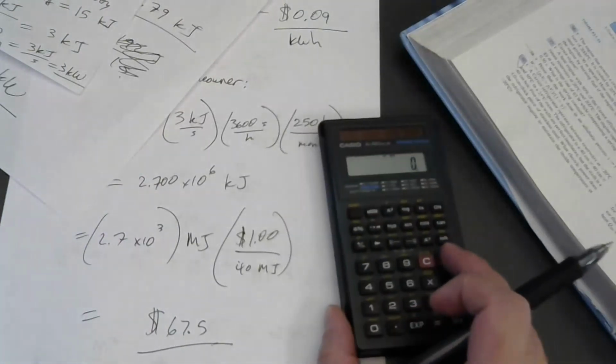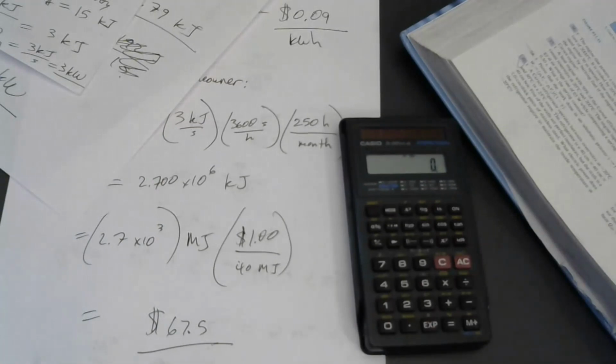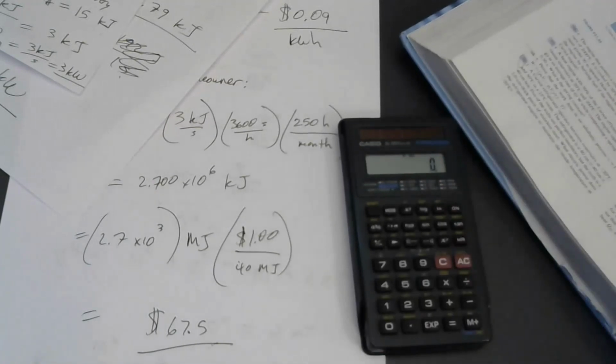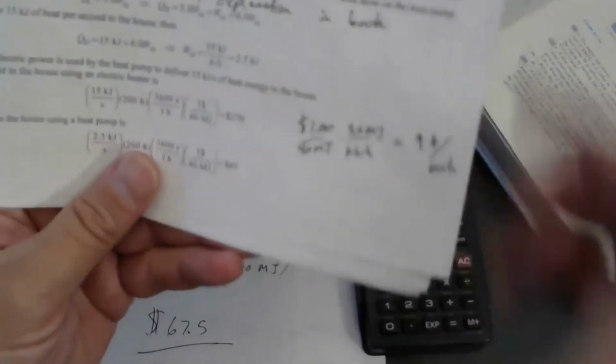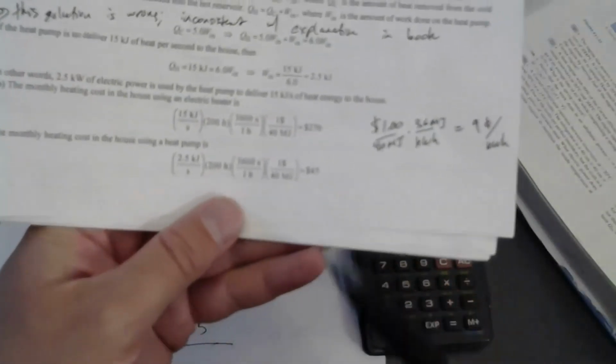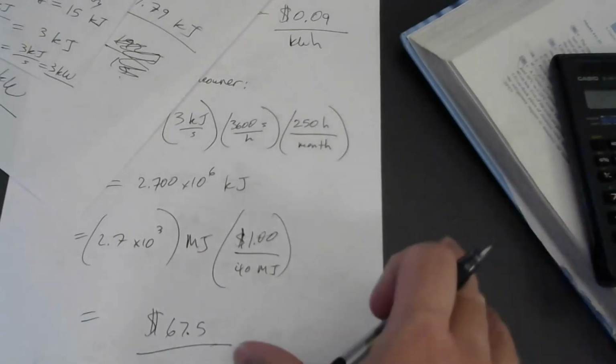And hang on a second. Oh, yeah, there's another mistake in here. Again, you get your own numbers in Mastering Physics, so maybe this isn't an issue for you. But in the statement of the problem within the book, they tell us that you run the heat pump for 250 hours, and then in the solutions manual, they're using 200 hours per month. So there are mistakes all over the place. I'm sorry about that. Hopefully this clears it up for you.